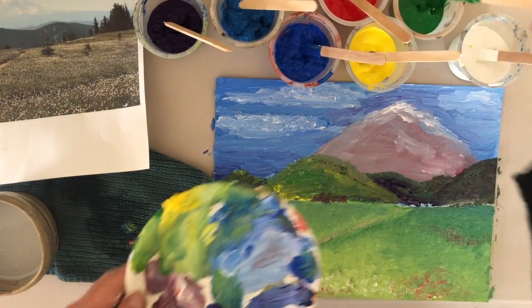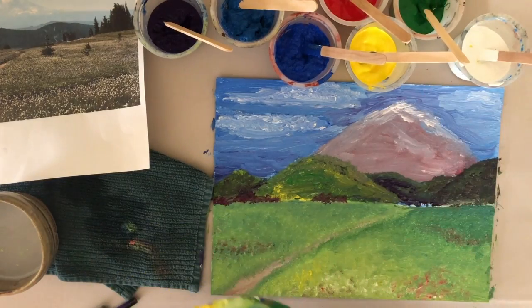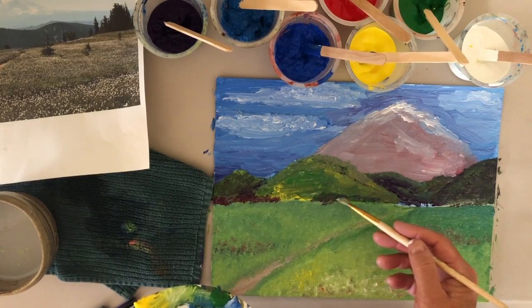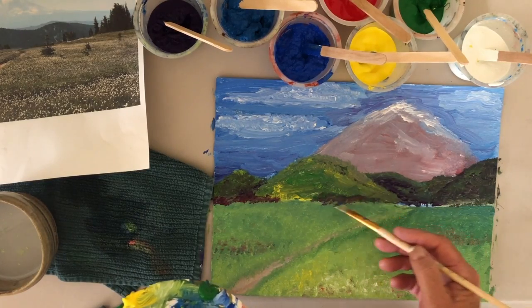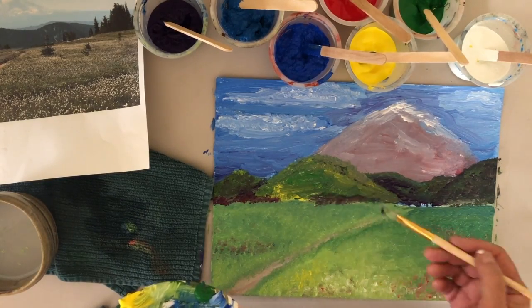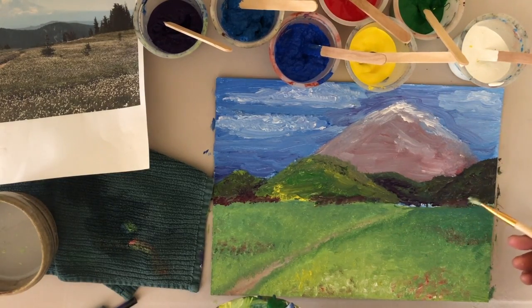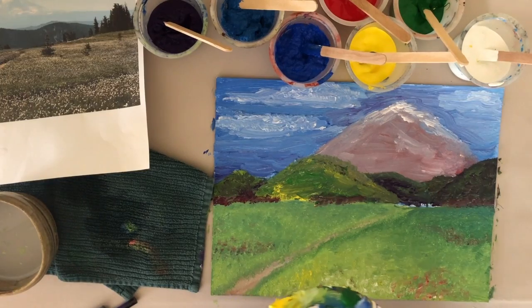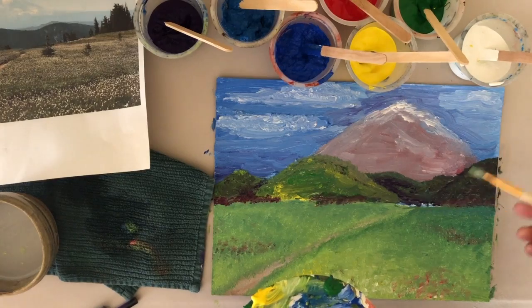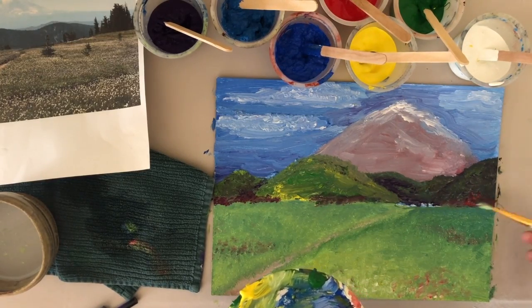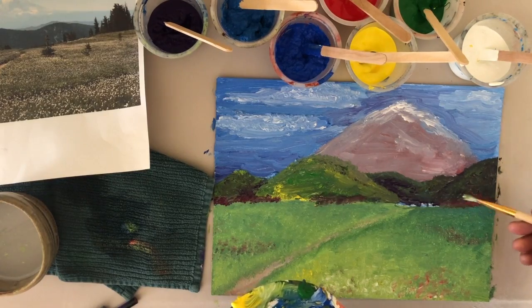I think I need a little more green paint here. I didn't like the color of that one, so I'm going to change it up a little bit. And something going on over here. Originally there was a big clump of trees there, but you know what?